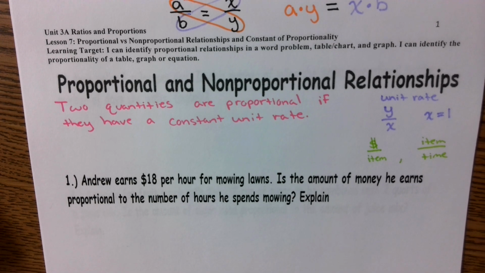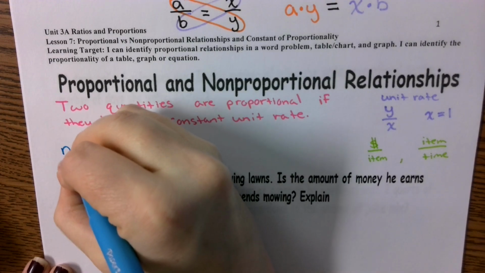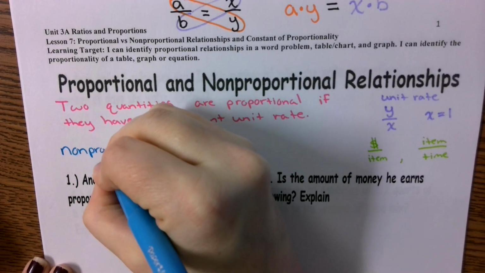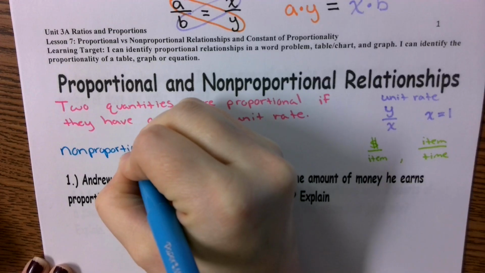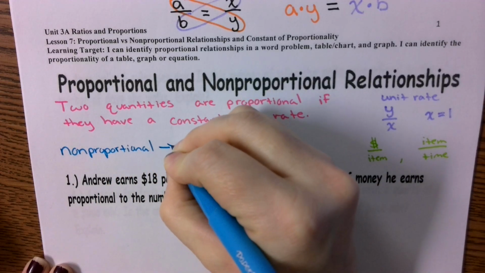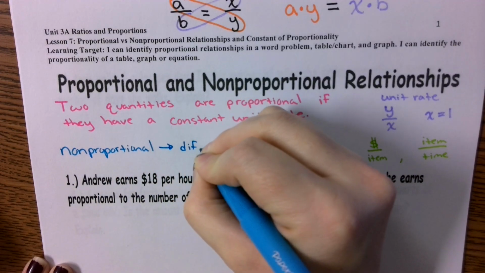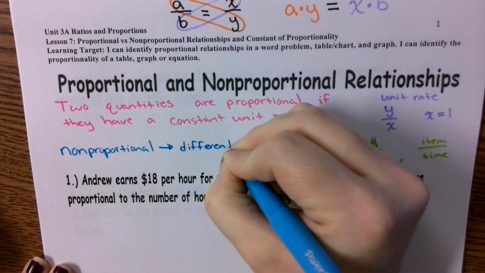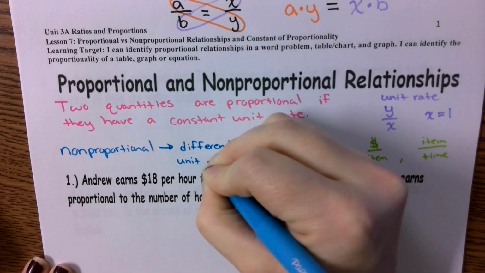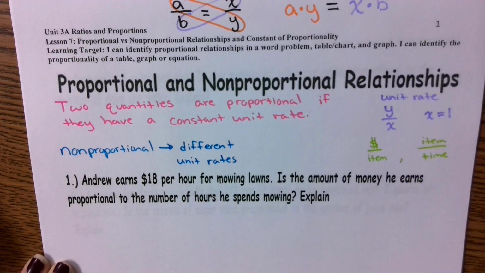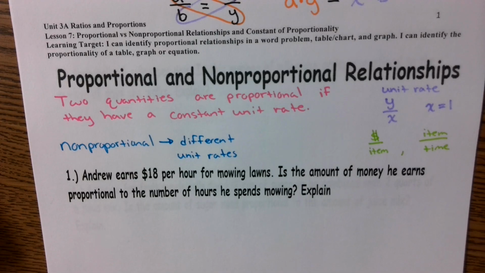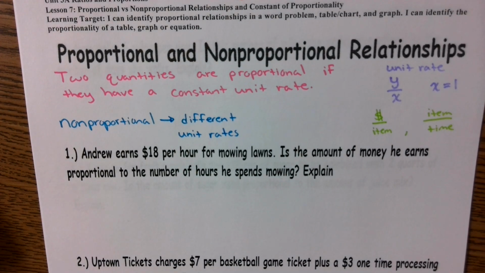And if it is not proportional, when we're looking at non-proportional relationships, non-proportional just means that there are different unit rates. So it's not enough to just say that they have a unit rate. It has to be that the unit rate is the same. It's consistent. It's constant throughout the entire problem. If at any point the unit rate is different, then it's not a proportional relationship.